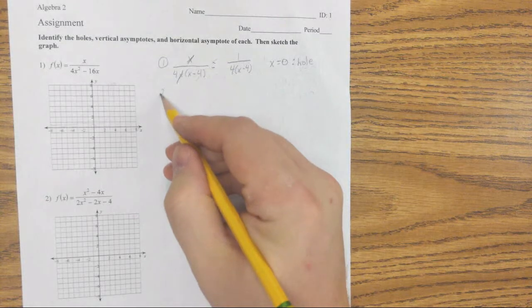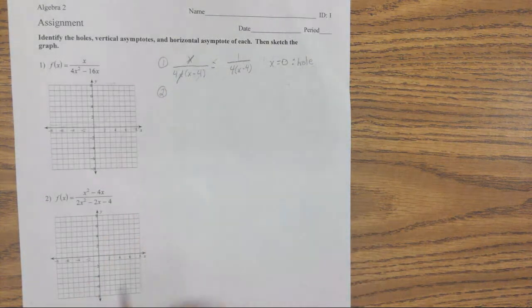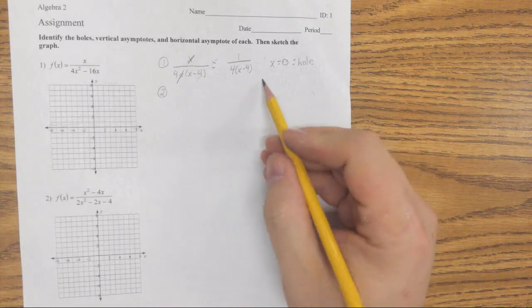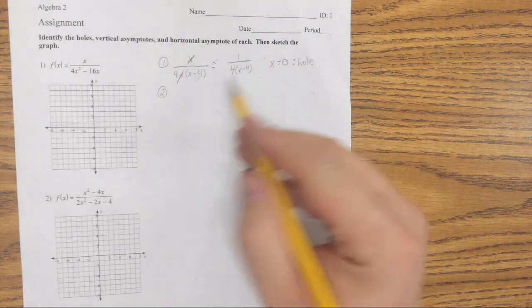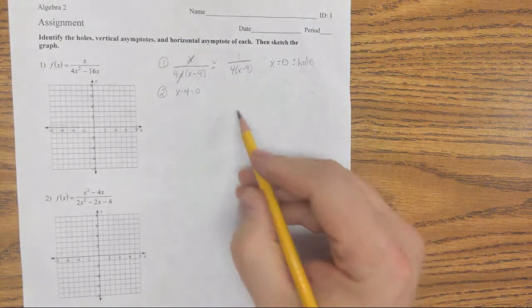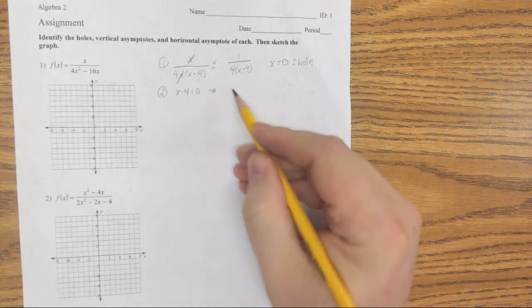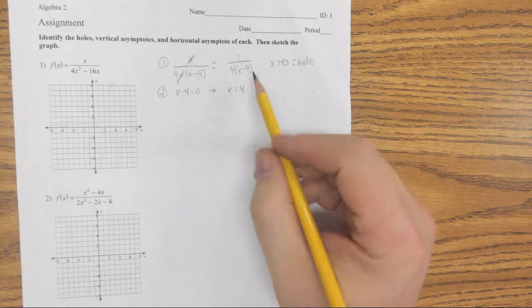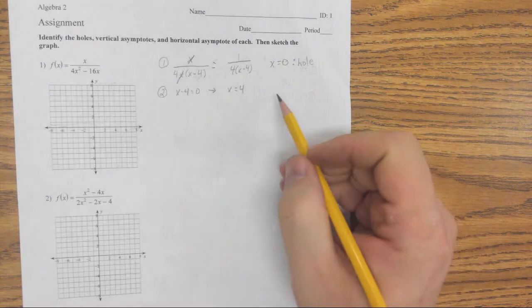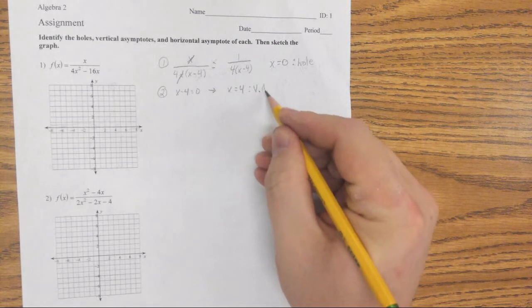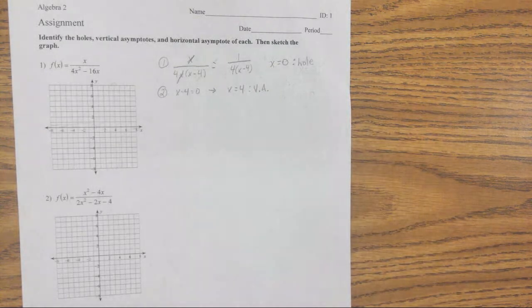The next step is to find our asymptotes. So let's find our asymptotes. x minus 4 equals 0, which means that x equals 4 is where this denominator will also equal 0. So this is your vertical asymptote.